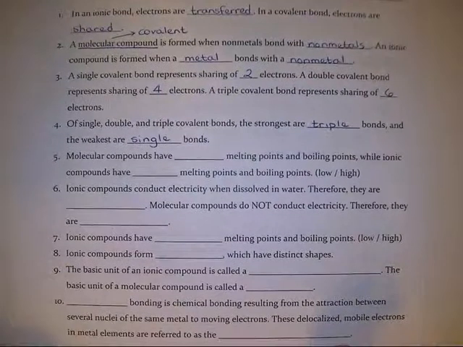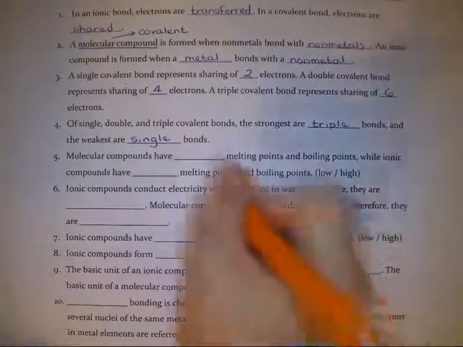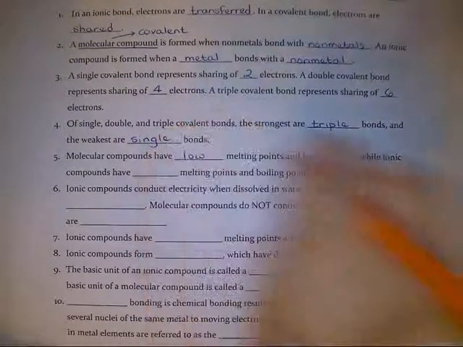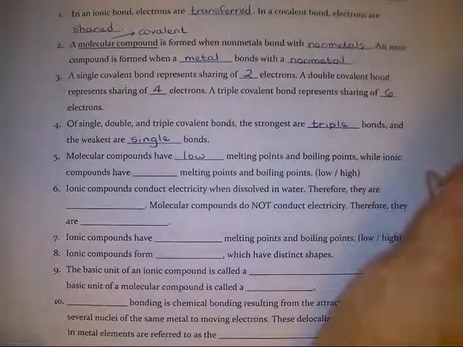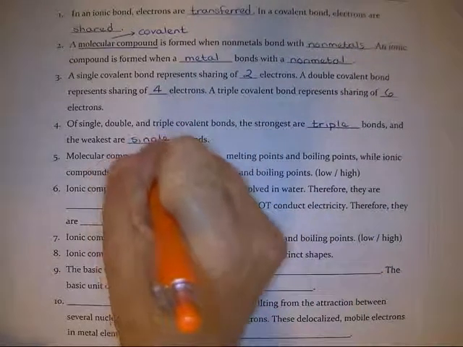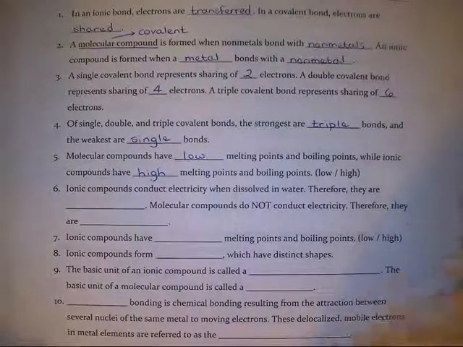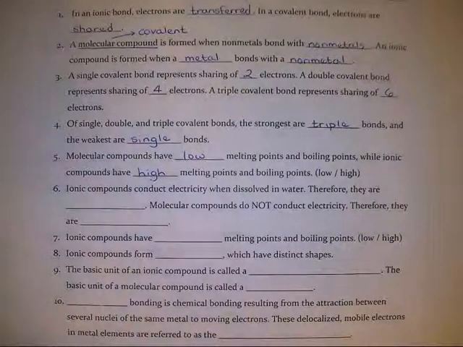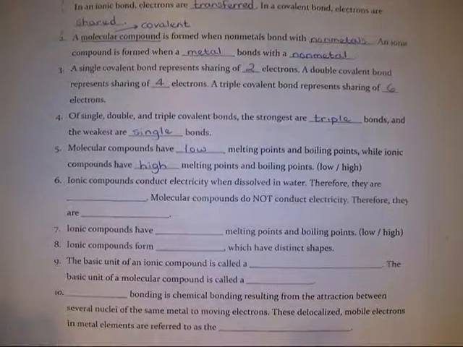Alright, number 5, molecular compounds have low melting points and boiling points, while ionic compounds have high melting points and boiling points. Okay, this was from the notes on the molecular versus or covalent versus ionic compounds.